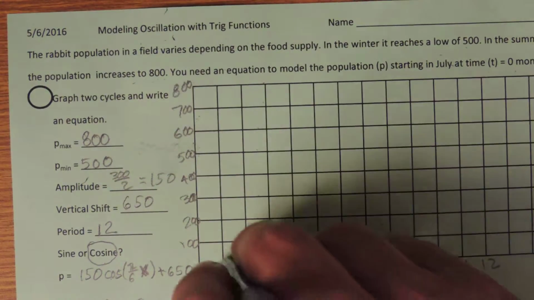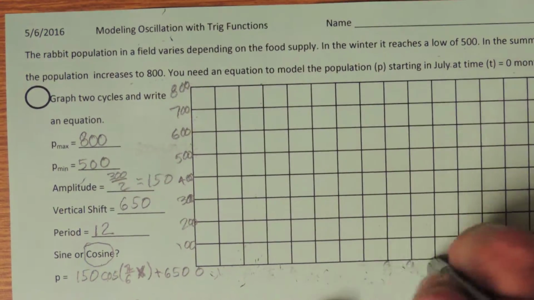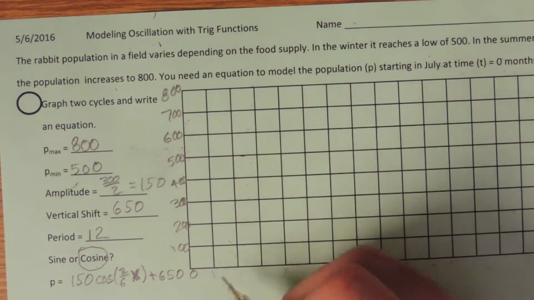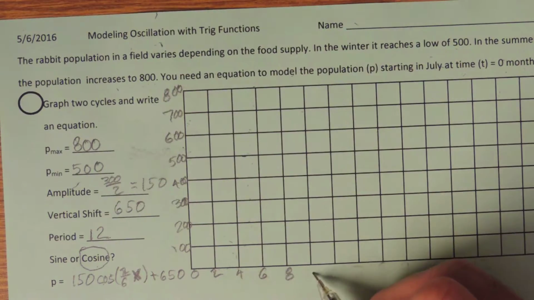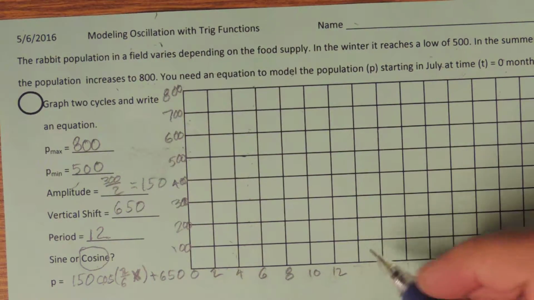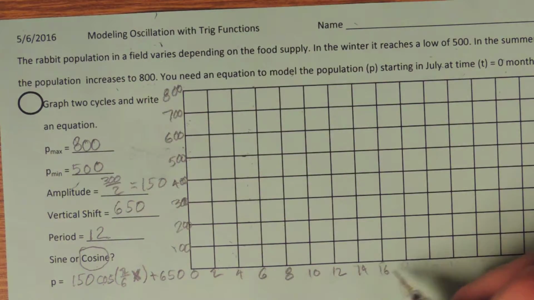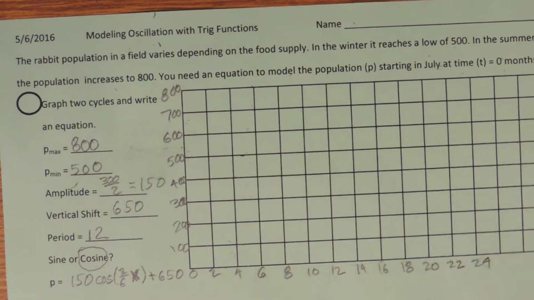So I will do that. I'm going to have to go by 2s though. So I'll go 0, 2, 4, 6, 8, 10, 12, 14, 16, 18, 20, 22, 24.